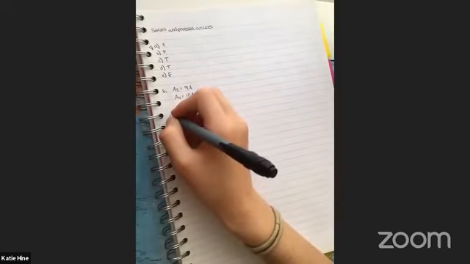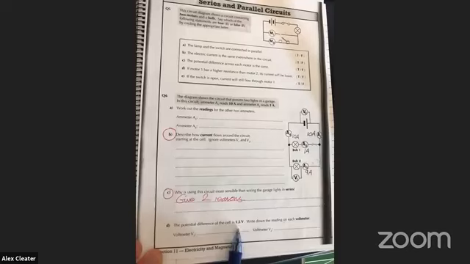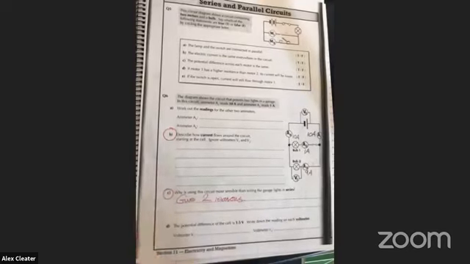Yeah, part D. So I'll read the question to you. The potential difference of the cell is 1.5 volts. Write down the reading on each voltmeter, V1 and V2. At this point, I'm going to say nothing, and I'll let you write down the answer. Please don't say it out loud. All I will say is you do know what you need to know to answer this correctly. Do you understand the question? Okay. So you write down what you think the answer is.